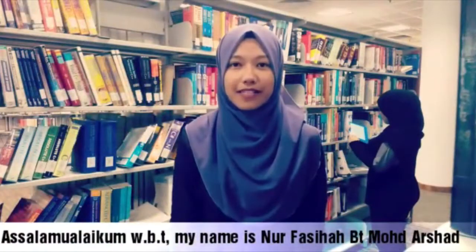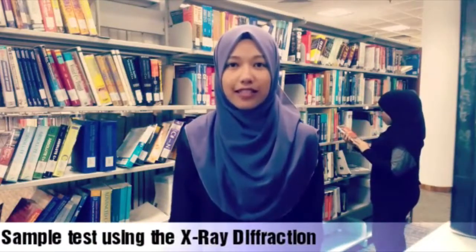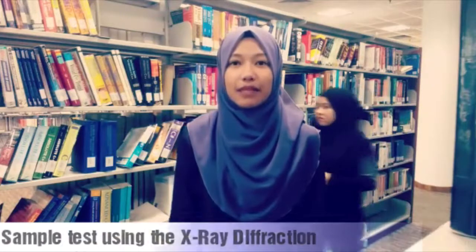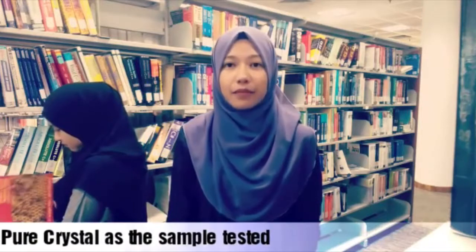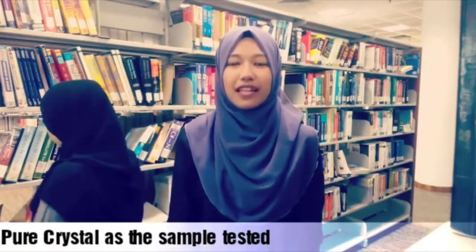My name is Nur Fasil Abdelmashai, and for this chemistry project, I have designed a simple test using X-ray diffraction. As my friends mentioned earlier, what X-ray diffraction is, its features, and its functions, I will go straight to the simple test using a pure crystal as the sample. This test is called X-ray crystallography.